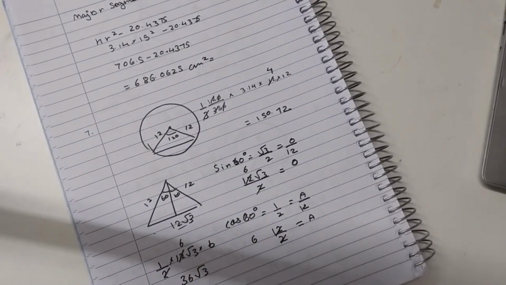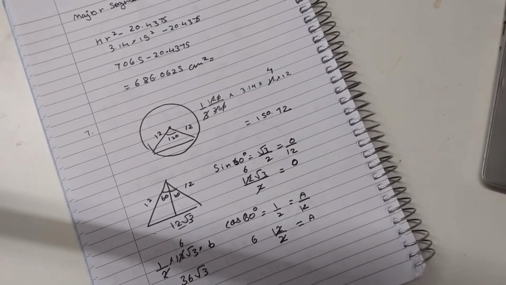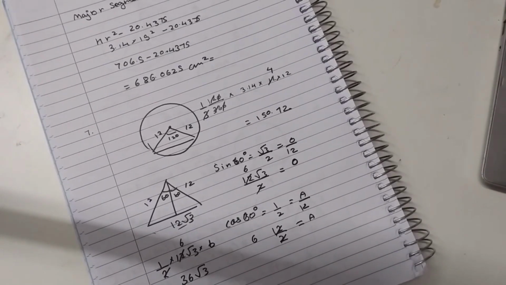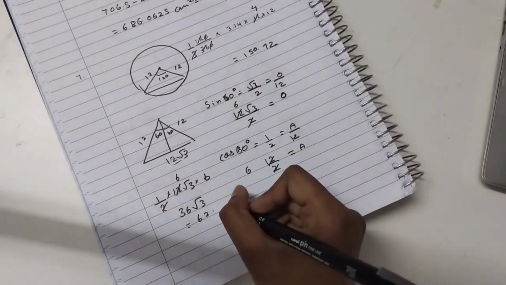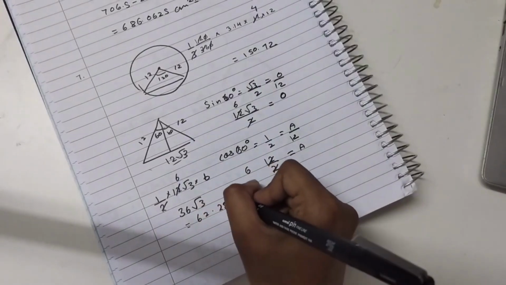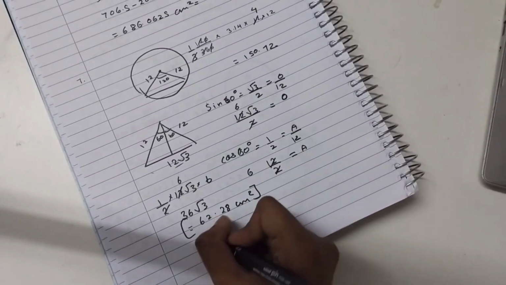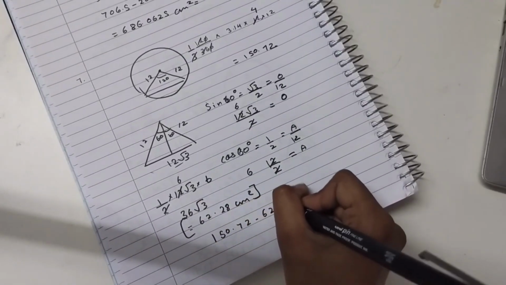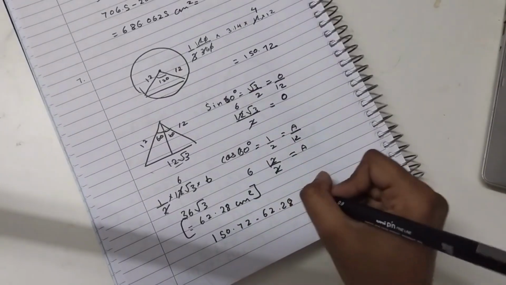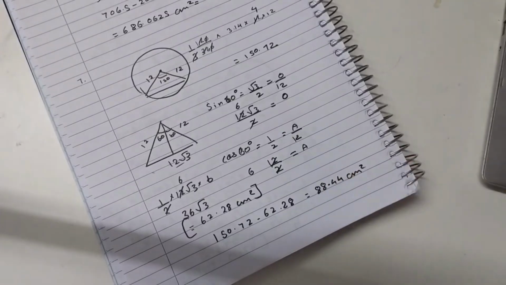And they're telling us to take the value of root 3 as 1.73. So when we multiply 36 times 1.73, we will get 62.28 centimeters squared. So the area of the segment would be 150.72 minus 62.28, which is equal to 88.44 centimeters squared.